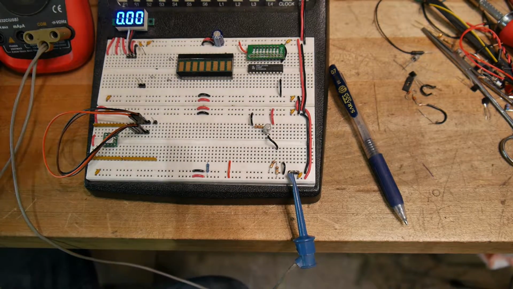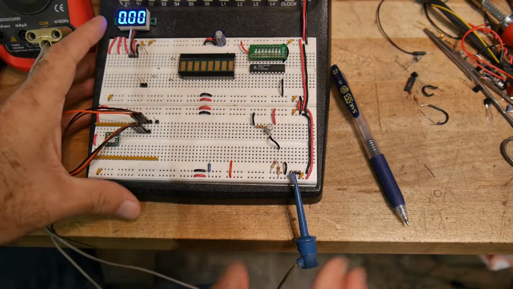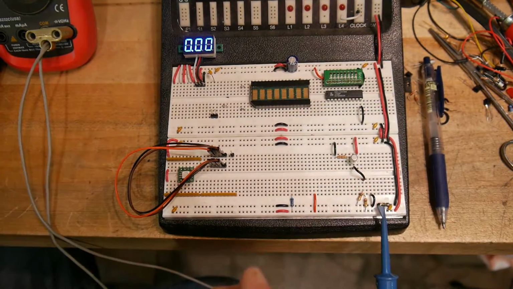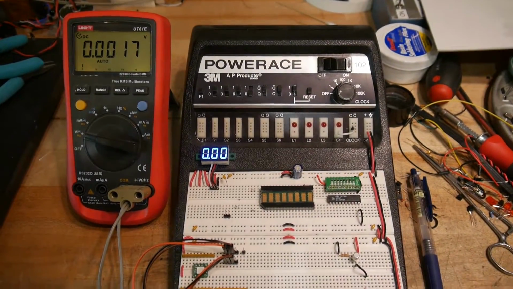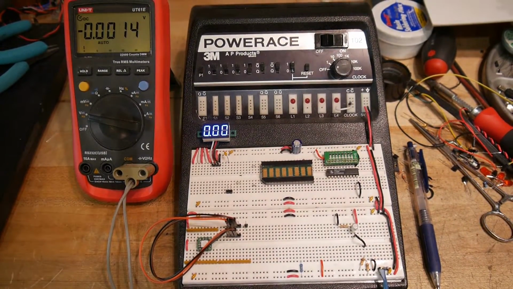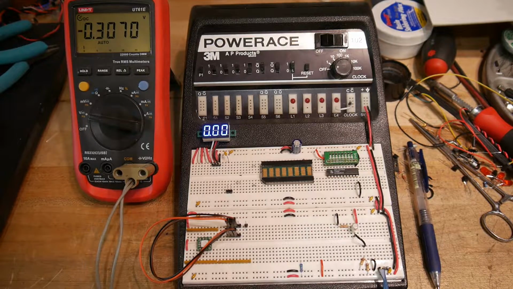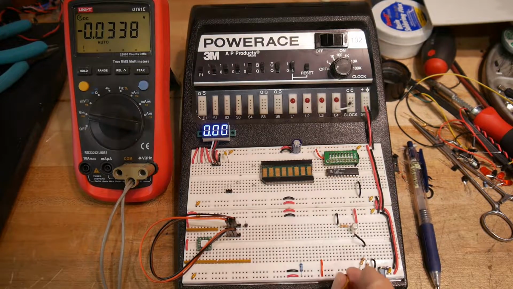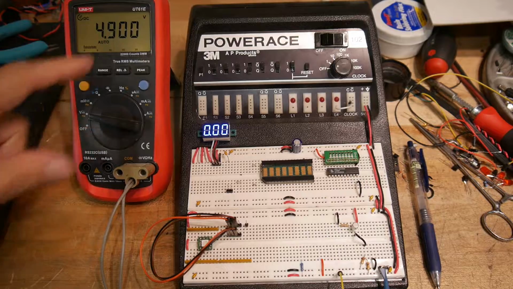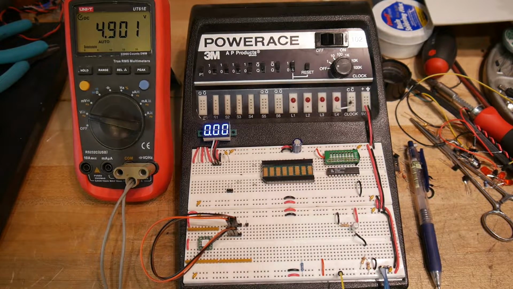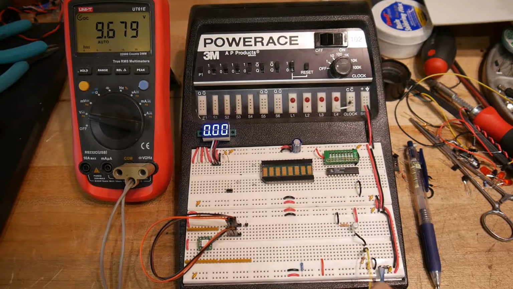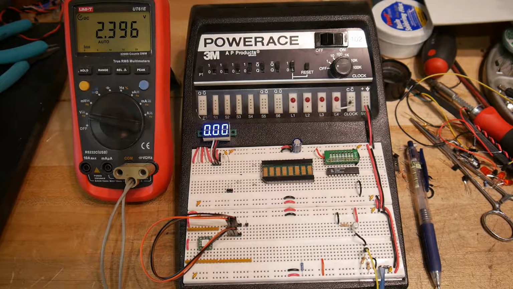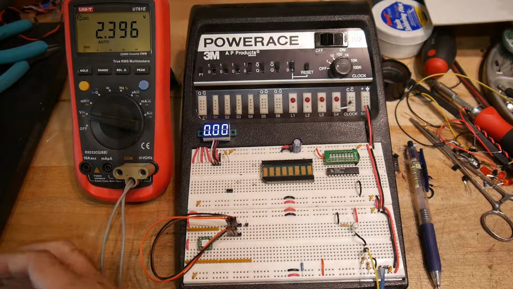So if we use a voltmeter here, let's see if we can't get it all in the picture here. Nice. I think you can see that. All right, so let's measure the VCC. It's 4.9 volts. So if we measure the voltage here, that's the halfway point. We're measuring 2.396, so let's take 2.4.